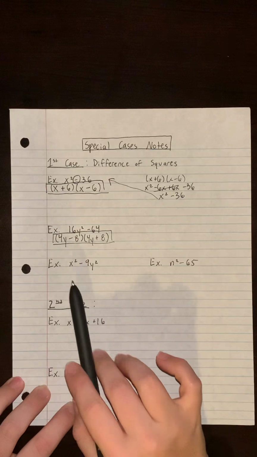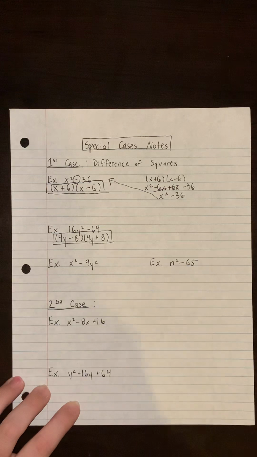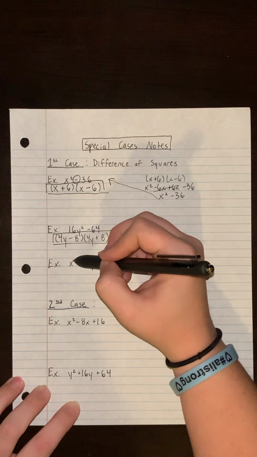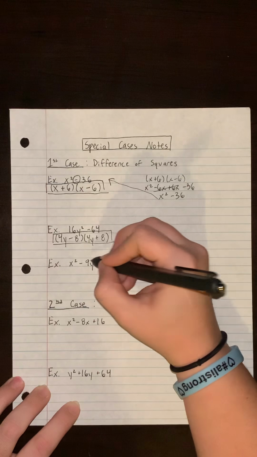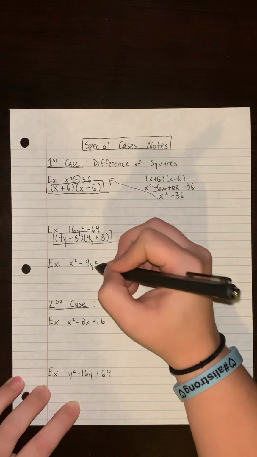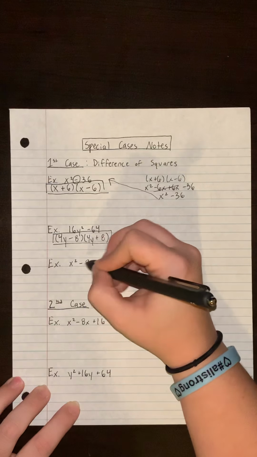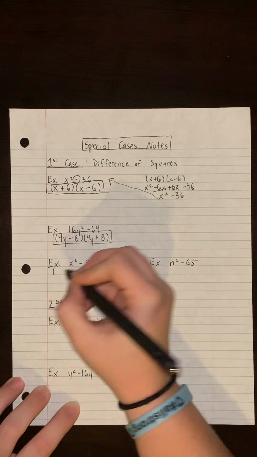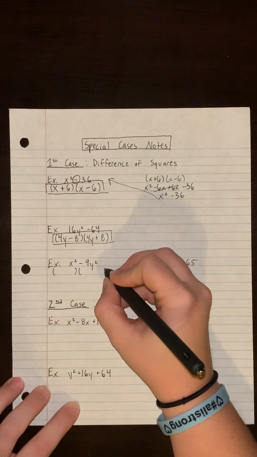This next example is a little trickier. I wanted to show you a few different tricks. So here you have an x squared as the first term, which you know is a perfect square, minus 9y squared. Well, notice there's a variable in the first and the second term. That's okay. You can still do this. You're just going to have a variable with both terms. So we're still going to have a binomial times a binomial.